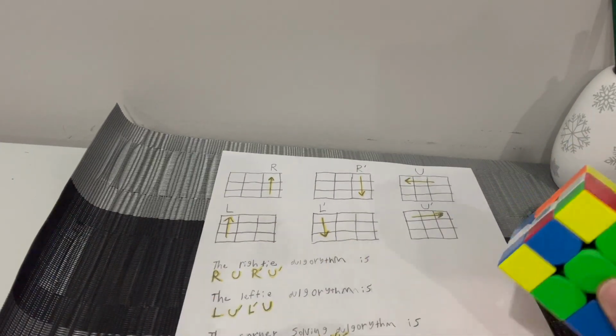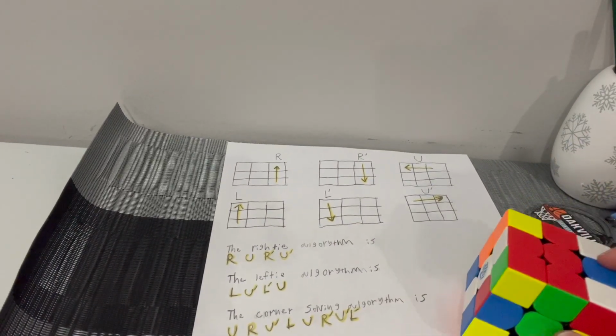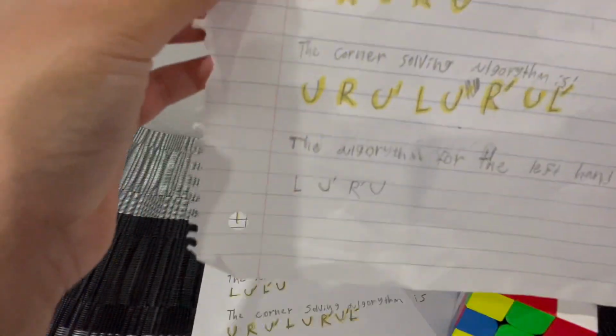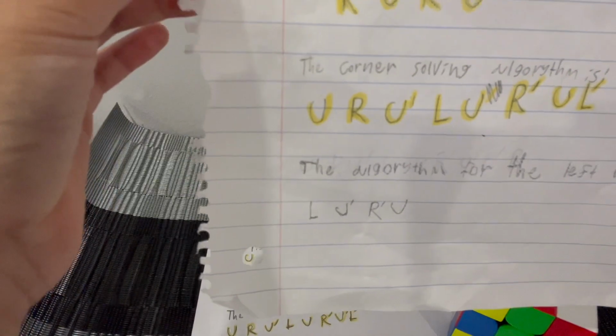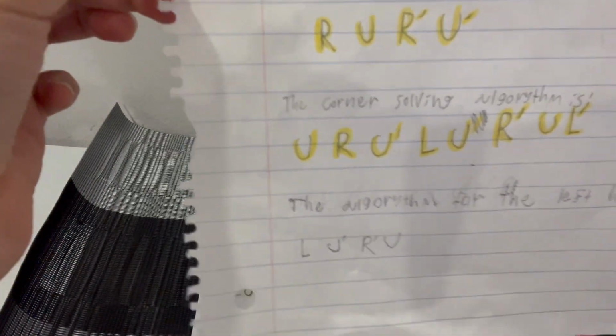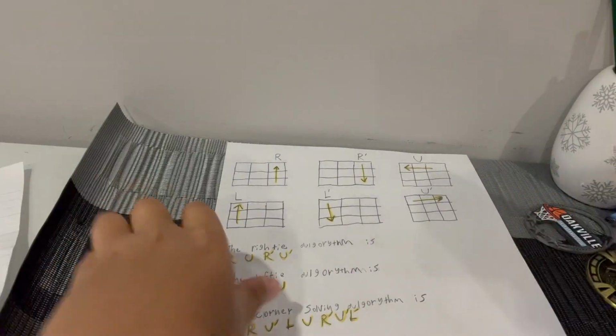But, quick disclaimer before the video starts, in my 2x2 video, I said that the corner solving algorithm is R, U, U prime, L, U, R prime, U, L prime. But the actual corner solving algorithm is U, R, U prime, L, U, R prime, U prime, L prime.